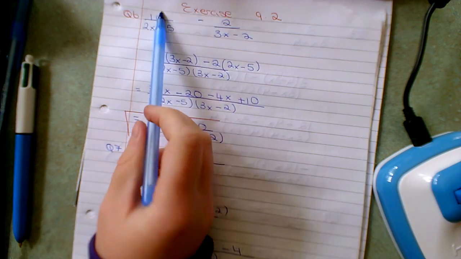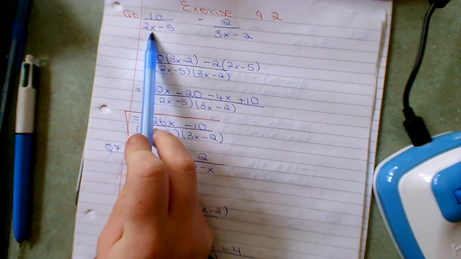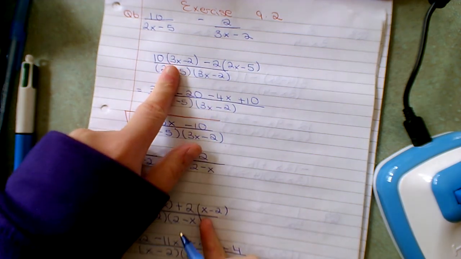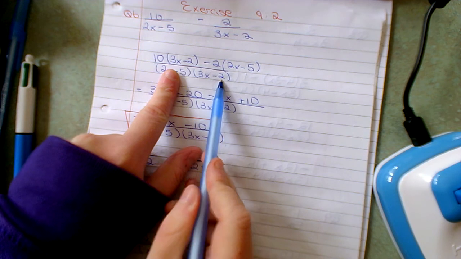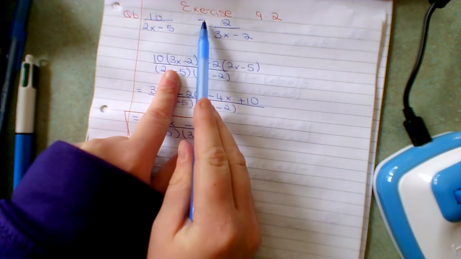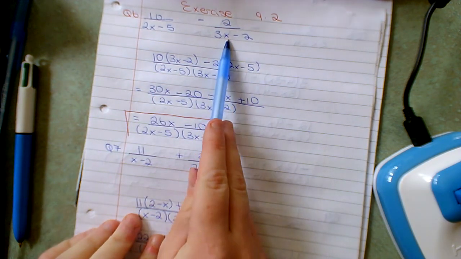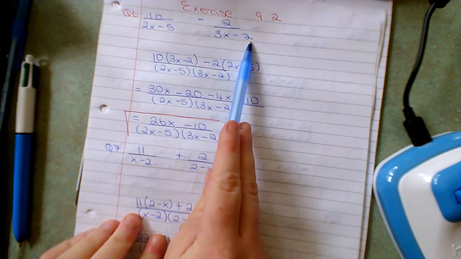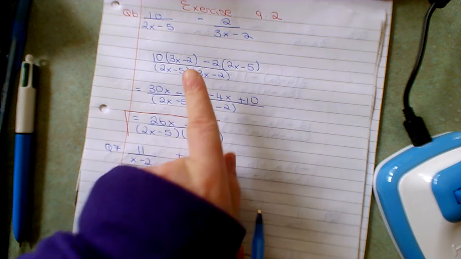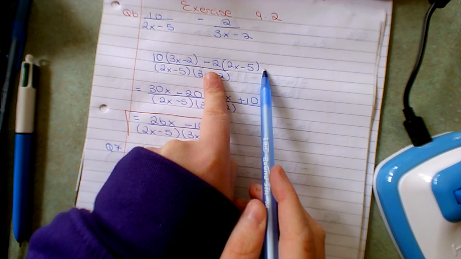So the first thing I'm going to do is write down my numerator, which is 10. And I look at 2x minus 5. How many times does 2x minus 5 divide into the common denominator here and leave no remainder? So I cover over my 2x minus 5 and I'm left with 3x minus 2. So I write my bracket 3x minus 2. Now I write down my numerator over here, which is minus 2, and I look at my common denominator and I go 3x minus 2. How many times does 3x minus 2 divide into my denominator and leave no remainder? So I cover over my 3x minus 2 and I'm left with 2x minus 5. So I put up my bracket 2x minus 5.